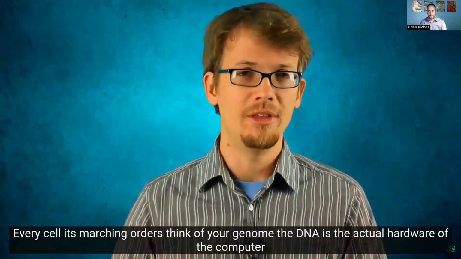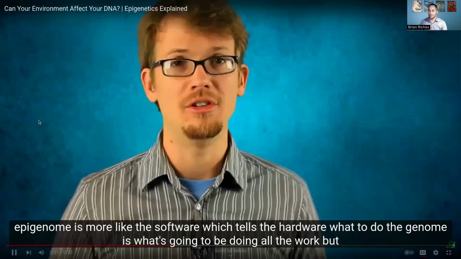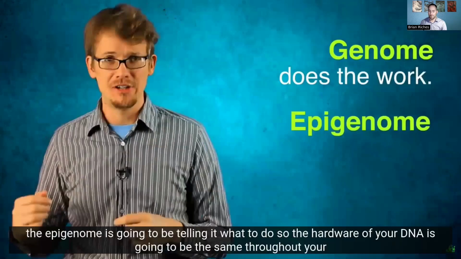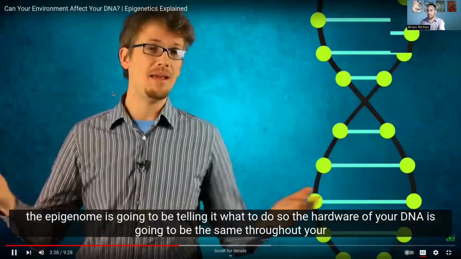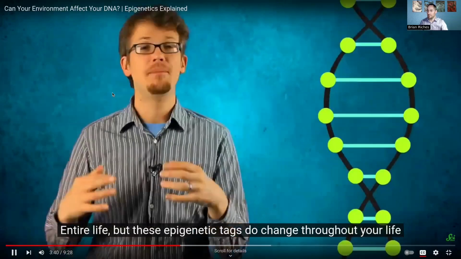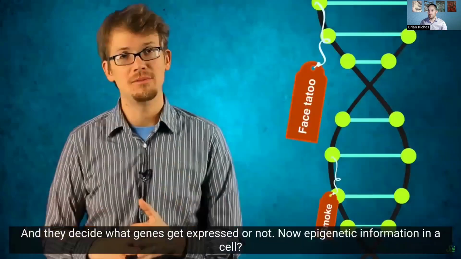Think of your genome, the DNA, as the actual hardware of the computer, while the epigenome is more like the software, which tells the hardware what to do. The genome is what's going to be doing all the work, but the epigenome is going to be telling it what to do. So the hardware of your DNA is going to be the same throughout your entire life. Again, the actual code, the ATCG, stays the same. That doesn't move. But these epigenetic tags do change throughout your life, and they decide what genes get expressed or not.